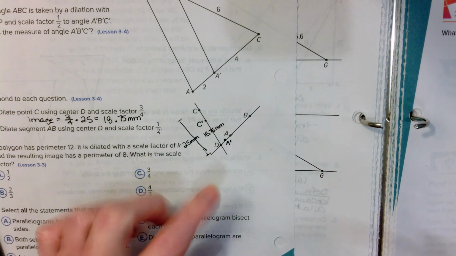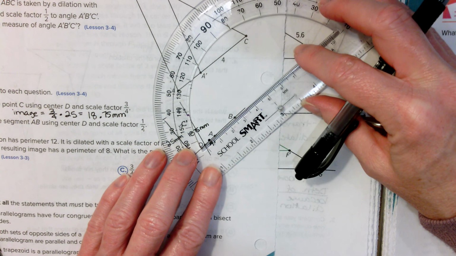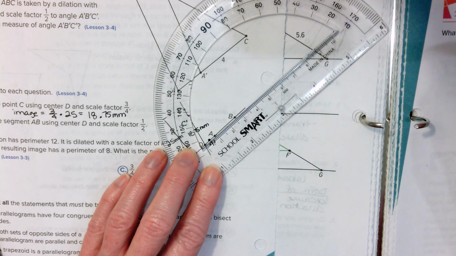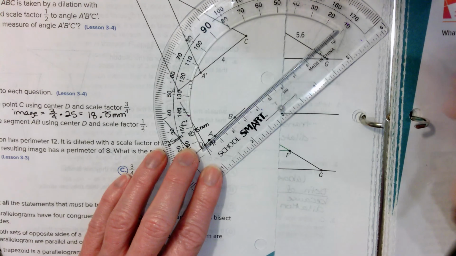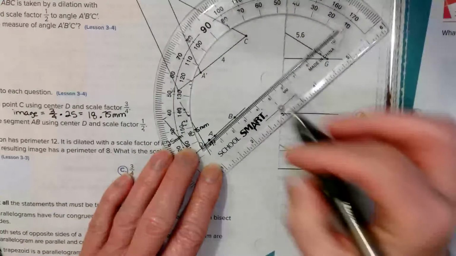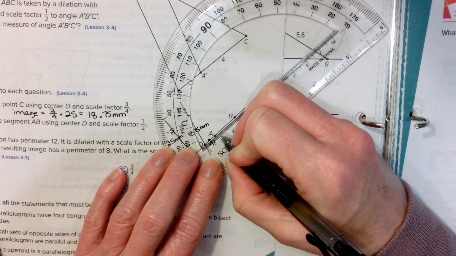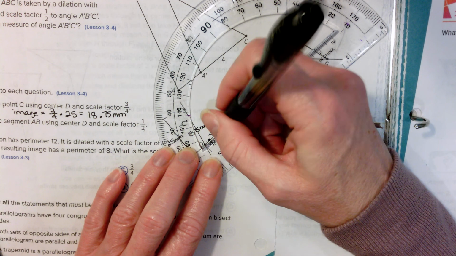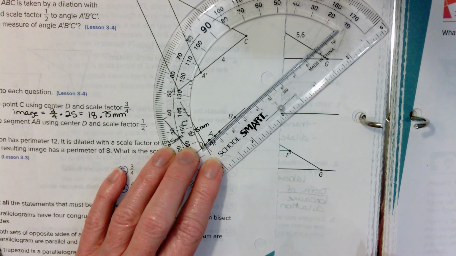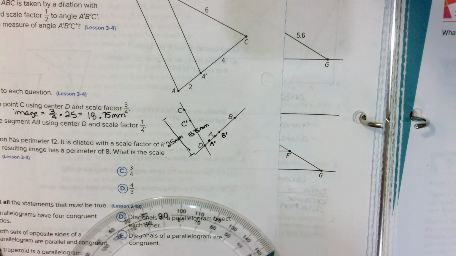And so now I'm ready to do B. So I'm going to measure the distance from D to B. So as I'm measuring the distance from D to B, it looks like it's 25 again. 25 is kind of hard to divide in half. What would 25 be divided in half? 25 would be approximately 12.5. So this is 11, this is 12, that's 13. So I'm going to kind of just mark it somewhere in between 12 and 13, the 12th tick mark and the 13th tick mark. And this would be B prime.